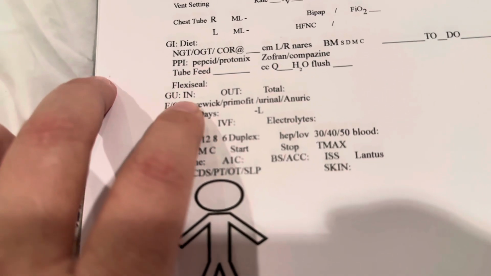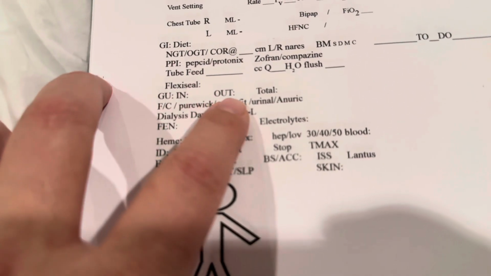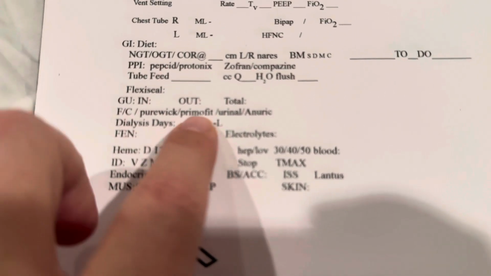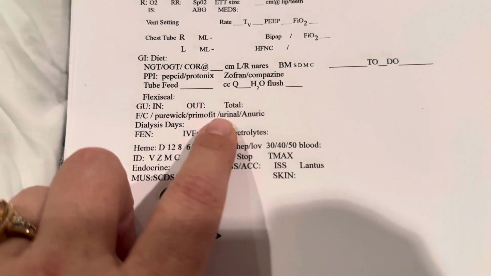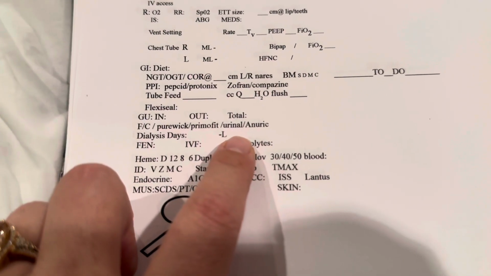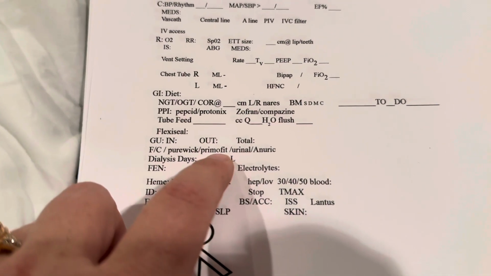All right, next is GU, so ins, outs, and then the total, whether they have a Foley, a PureWick, a PrimaFit, also like a condom cath, whether you're seeing the urinal, they're anuric, if they're getting dialysis, how many liters out. That's basically what I have in my GU. It's another thing that this hospital that I work for as an NP is very big on, and that is not having Foley catheters. I, as a nurse, personally love the Foley catheter.